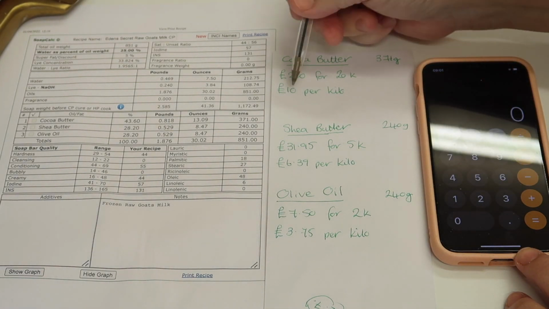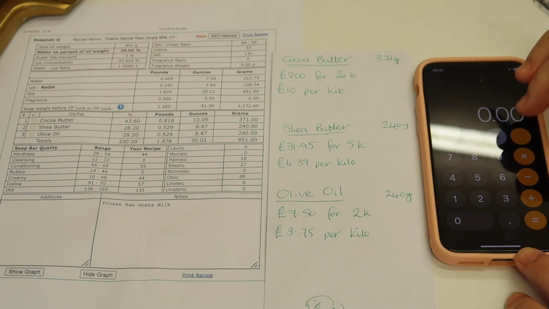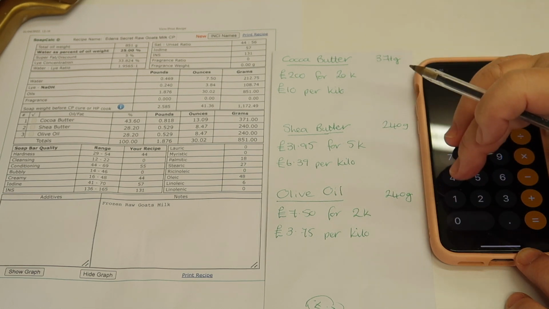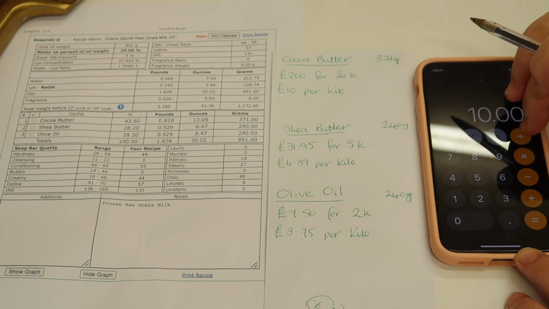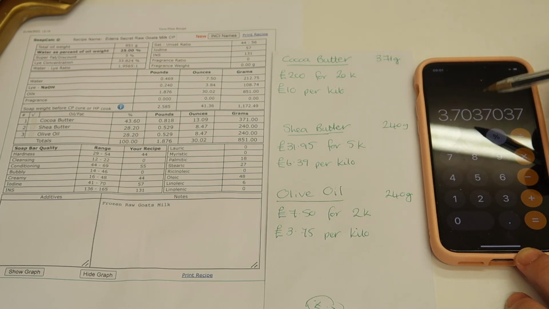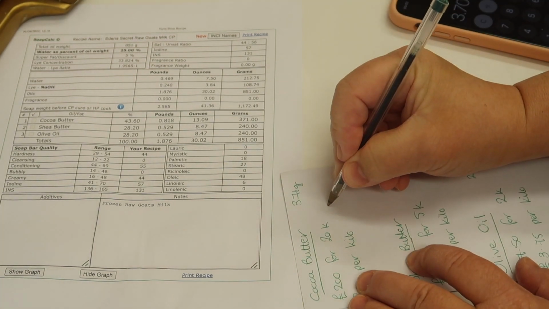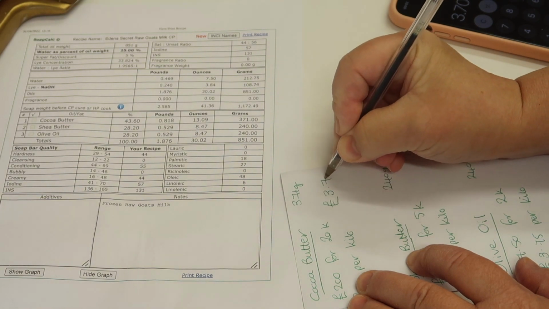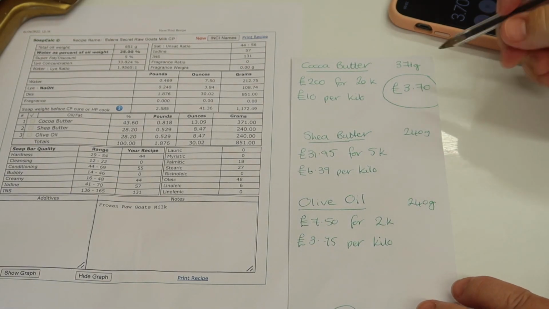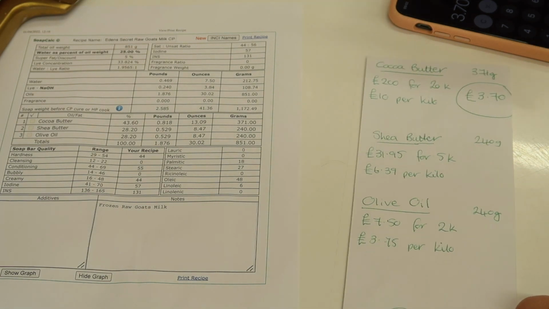And then I'm going to type in £10, 10.00 divided by 2.7 equals £3.70. So the cost of our cocoa butter in this recipe is £3.70. I'm going to circle that because we're going to add up the calculations at the end.